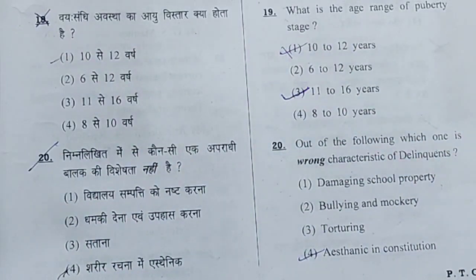Question 20. Out of the following, which one is wrong characteristic of delinquents? 1, damaging school property, 2nd, bullying and mockery, 3rd, torturing, 4th, asthenic in constitution.